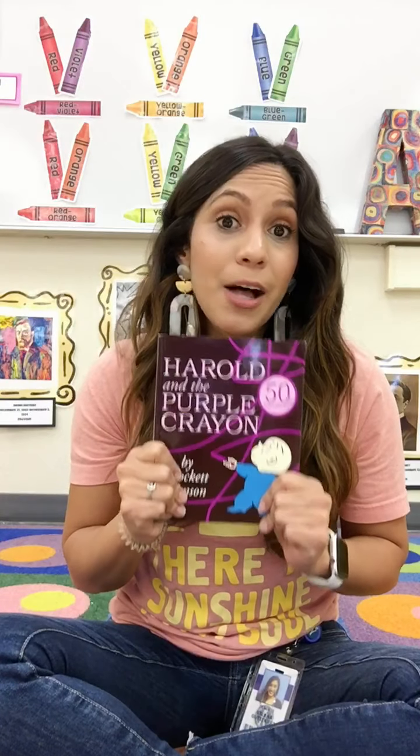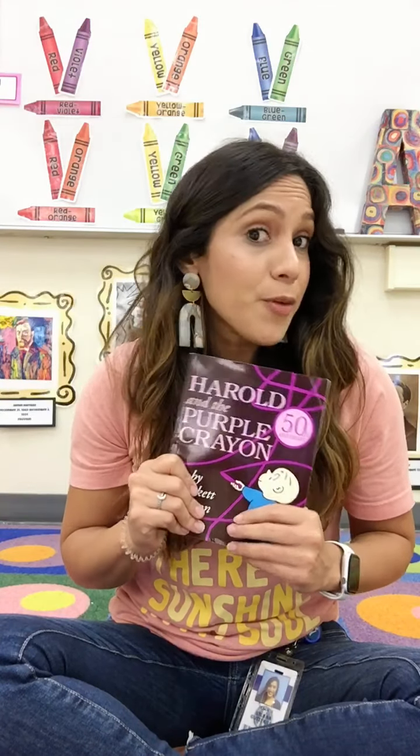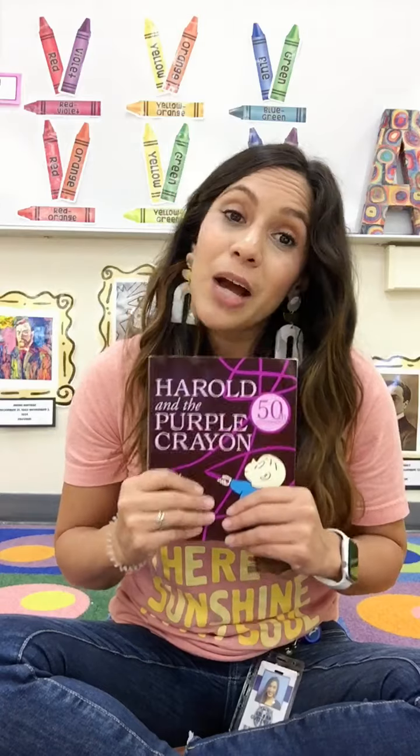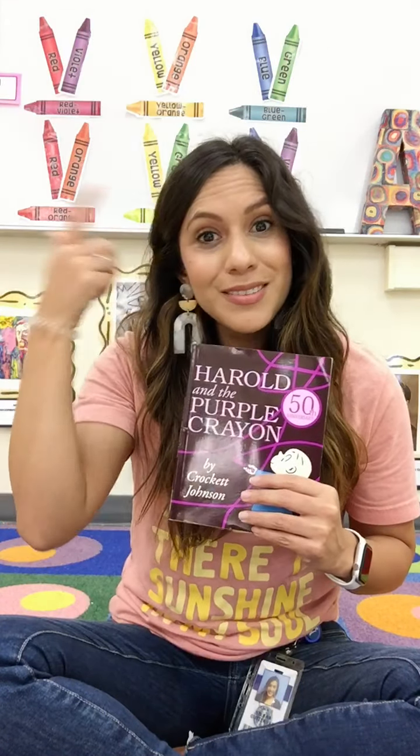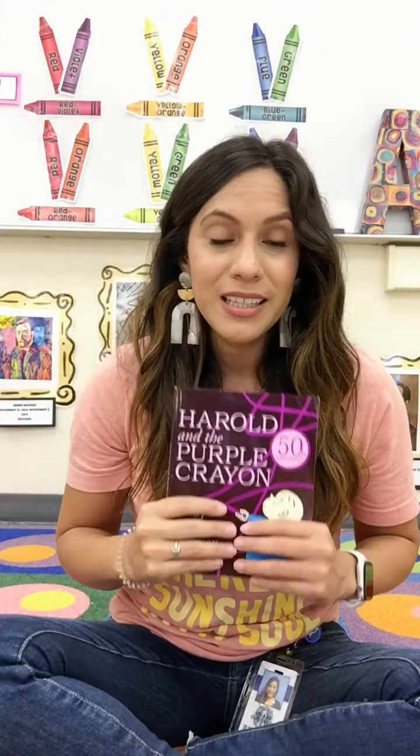Like, for example, in the story, Harold drew himself an apple tree and he drew himself a dragon to protect his apples. He also drew himself a boat and an ocean. He drew himself a building with lots and lots of windows. So that was Harold using his imagination to draw what he saw, right? So you get to be like Harold in the story, and you're going to use your purple crayon and your imagination, and you're going to draw me a picture of what you see.